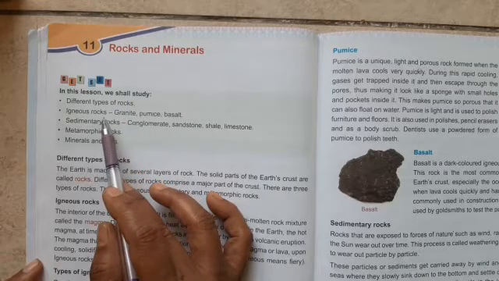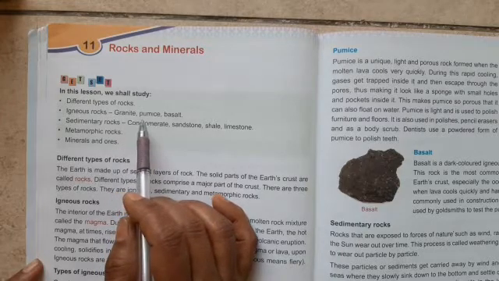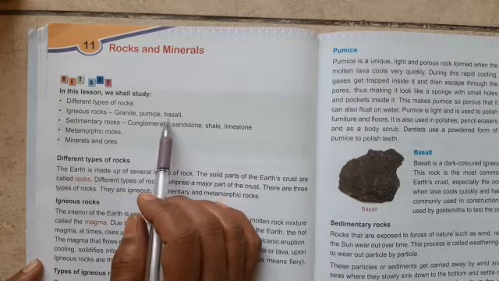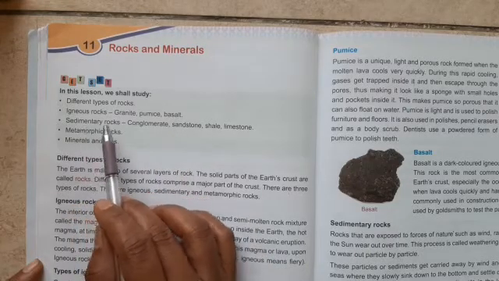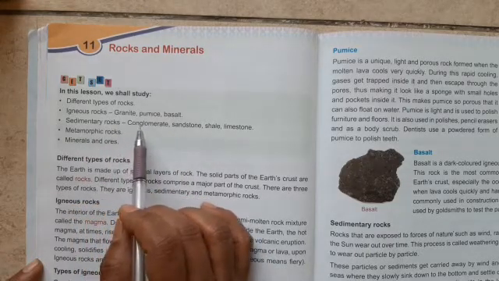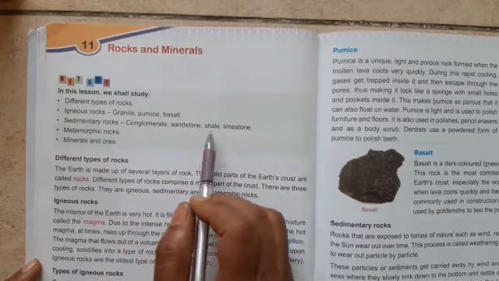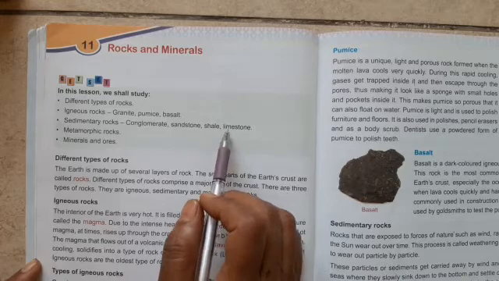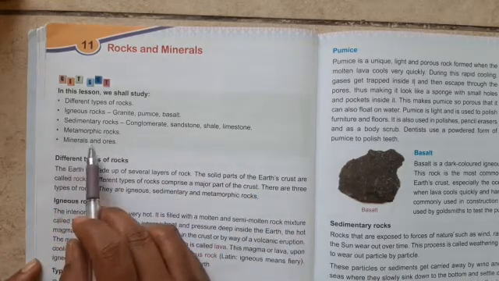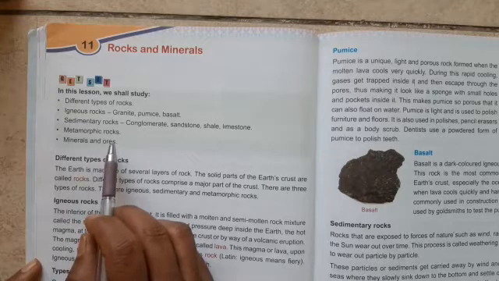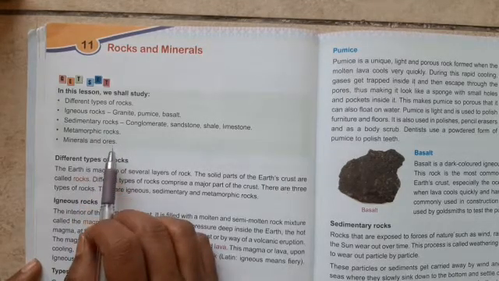Igneous rocks: granite, pumice, basalt. Sedimentary rocks: conglomerate, sandstone, shale, limestone. Metamorphic rocks, minerals and ores. In this lesson, we are going to learn all these points.